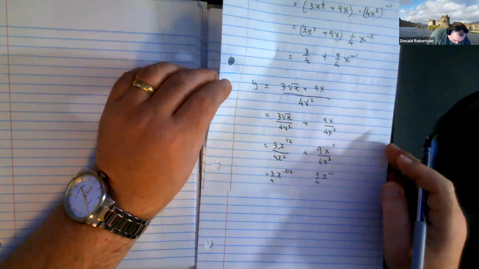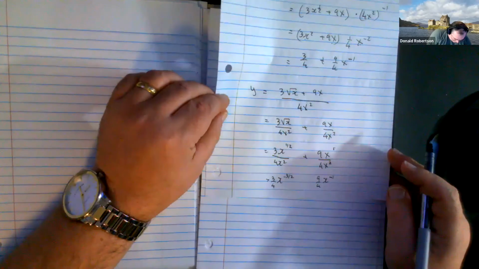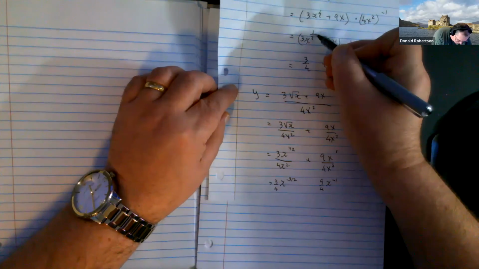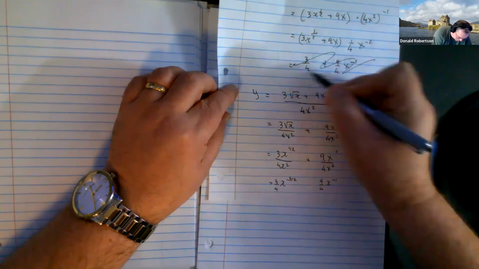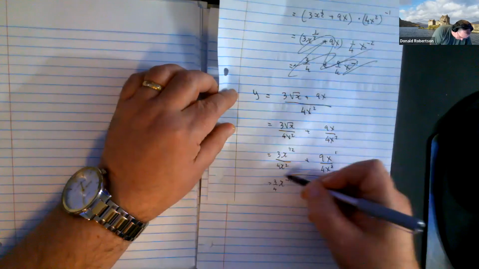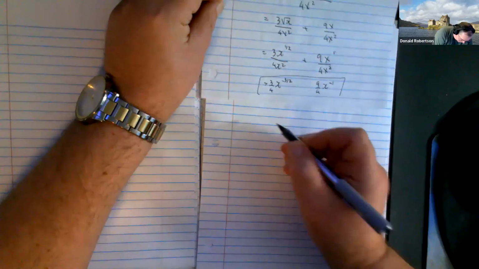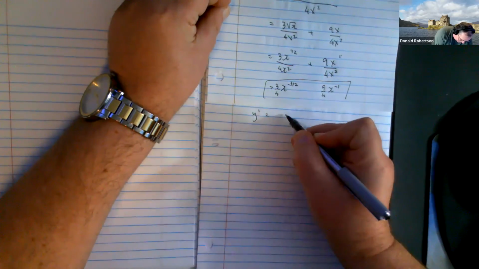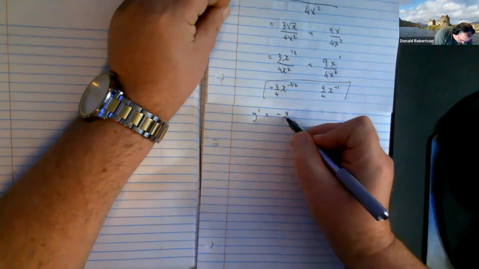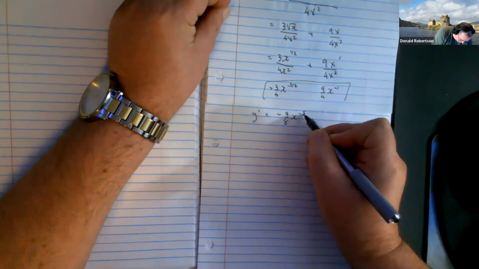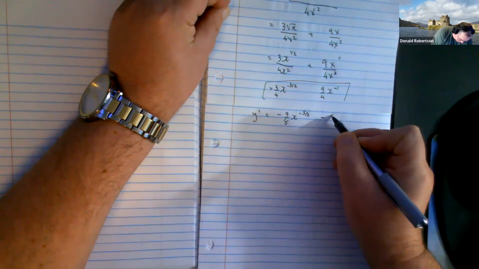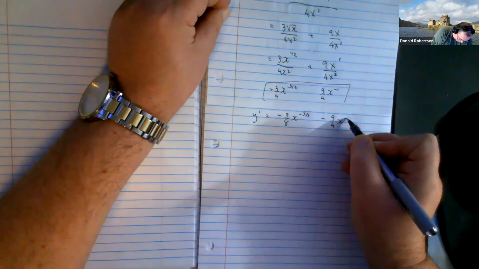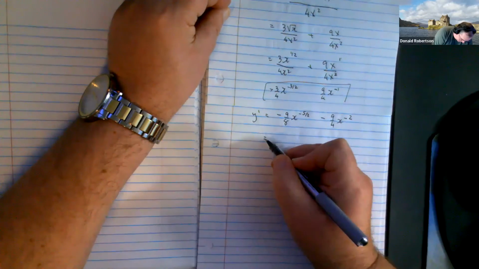Do we see those guys? And I don't know what happened here. That half turned into it. So forget the answer. There's the right answer. And now you can differentiate. Multiply by the power and reduce the power by 1. Multiply by the power and reduce the power by 1. Make it look pretty.